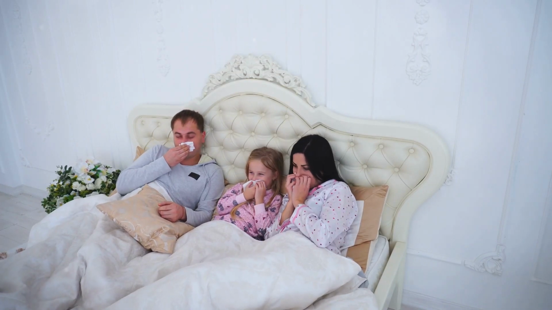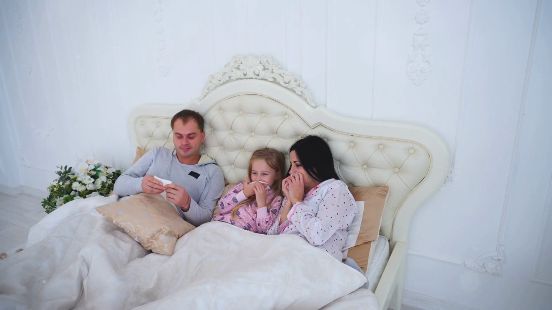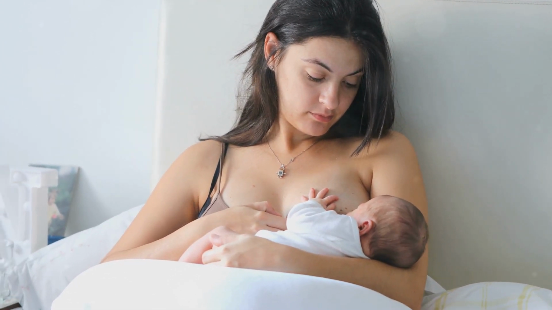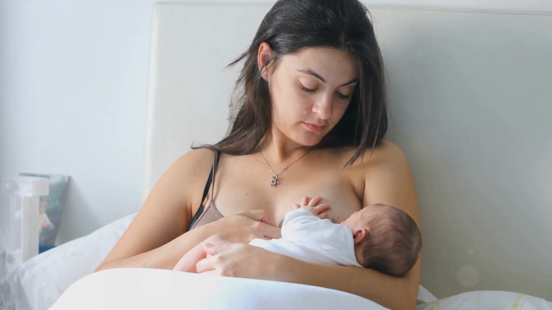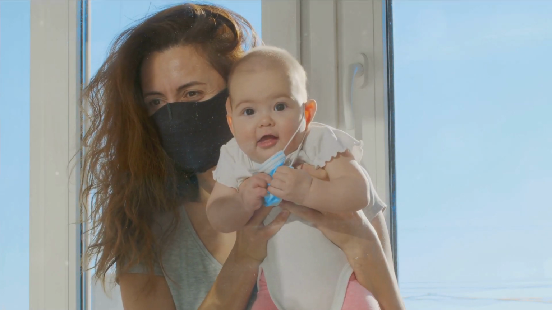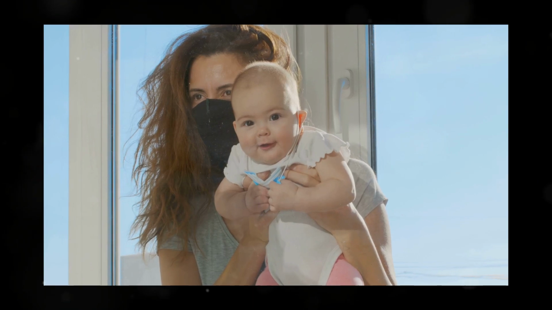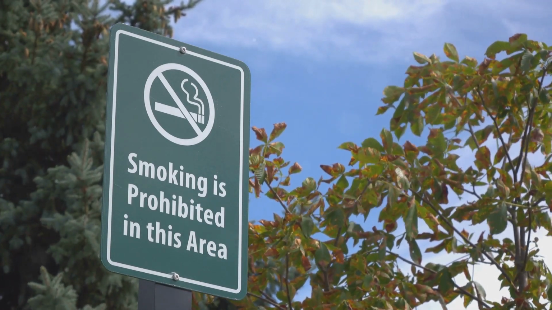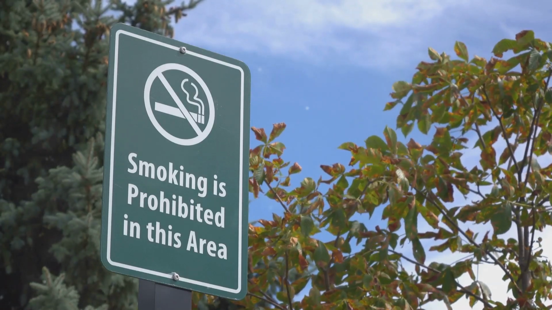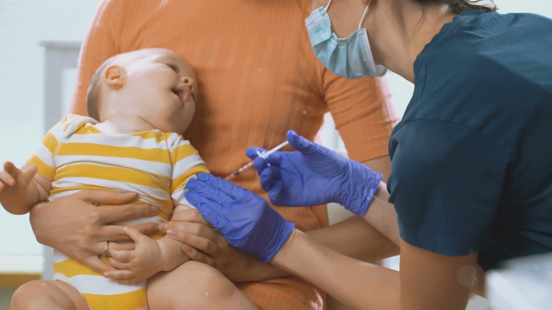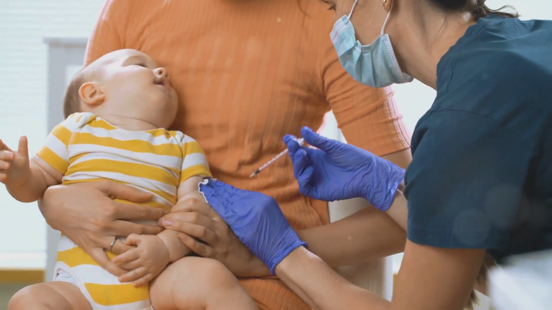Stay home when sick. If you or your child has RSV symptoms, stay home to avoid spreading the virus to others. Breastfeeding. For infants, breastfeeding can provide antibodies that help protect against RSV. Avoid exposure. Keep infants and high-risk individuals away from crowded places during RSV season. Don't smoke. Avoid smoking around children, as exposure to tobacco smoke increases the risk of severe RSV infections. RSV immunization. For high-risk infants, a monthly injection of palivizumab, also known as Synagis, during RSV season, can help prevent severe RSV illness.